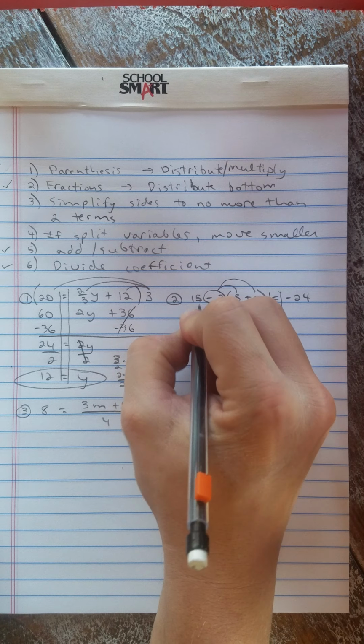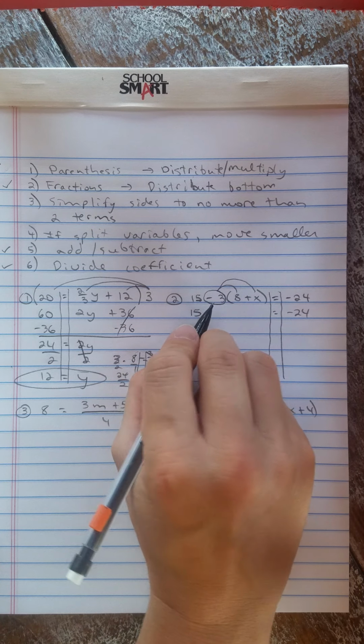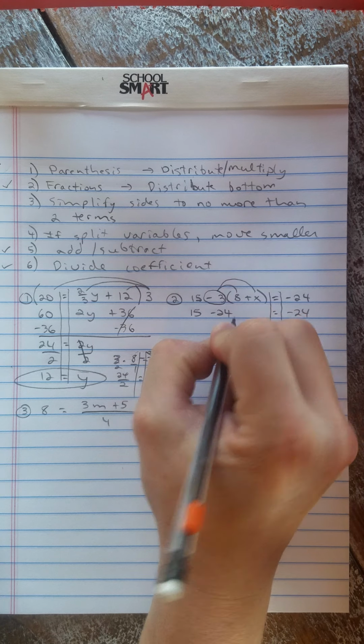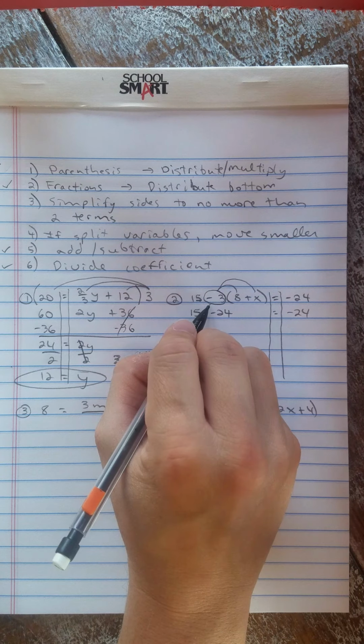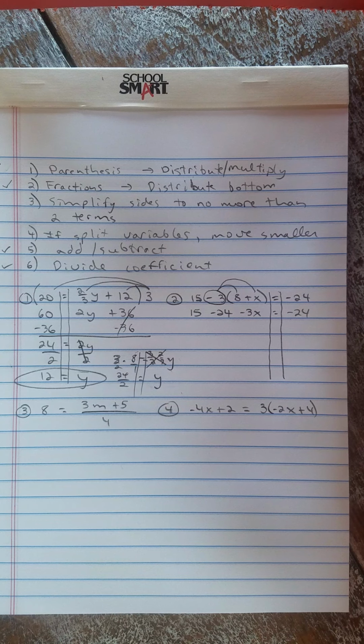So this 15 drops down, the equals -24 drops down, and we distribute. -3 times 8 is -24. And then -3 times x is -3x. Okay? So you can see it there. The parentheses are now gone. We've distributed the -3 into the parentheses, and we're ready to move on.